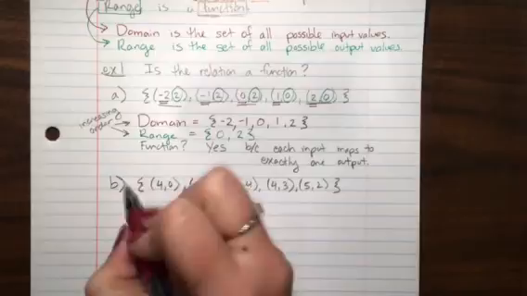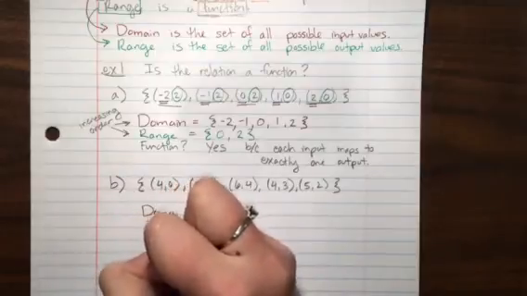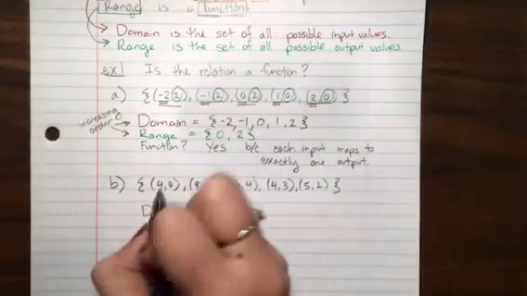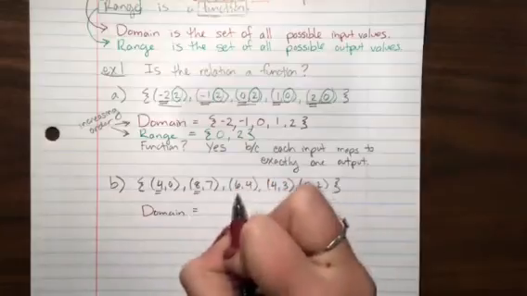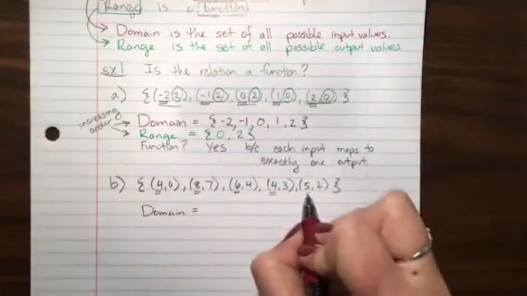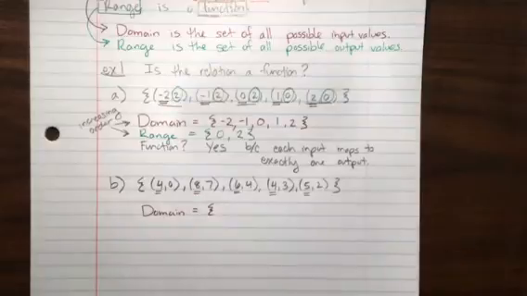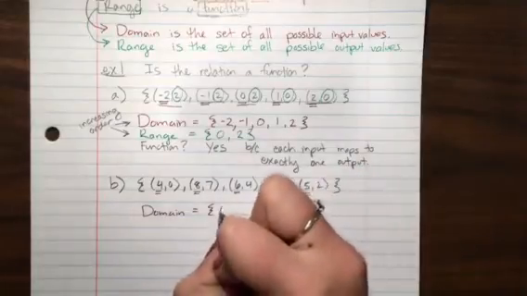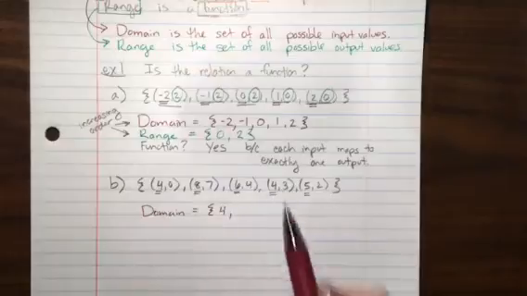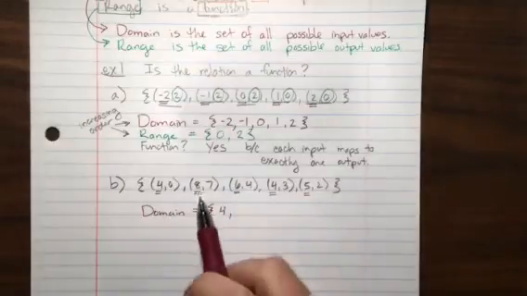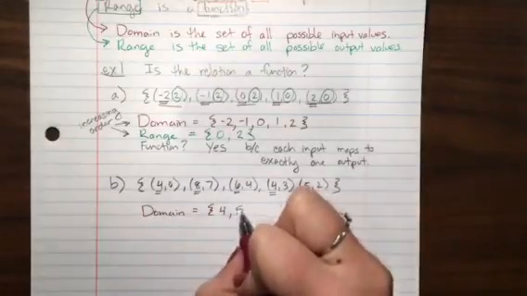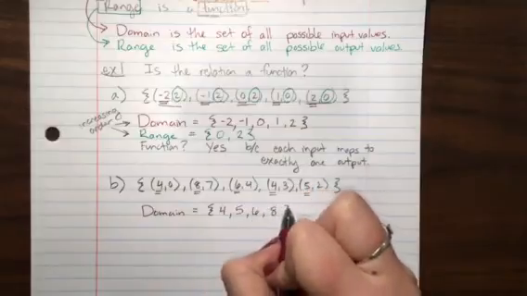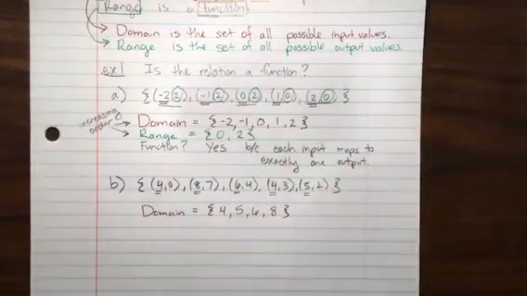First, we want to list the domain. The domain is the set of all input values. So I'm looking at these first coordinates of an ordered pair. And we get to draw our bracket. I see 4, 8, 6, 4, and 5. Now this is in increasing order, so the lowest number I see is a 4. Again, I do not have to write it twice, even though there are 2 4s. The next lowest is a 5, then a 6, and an 8. So that is my domain.